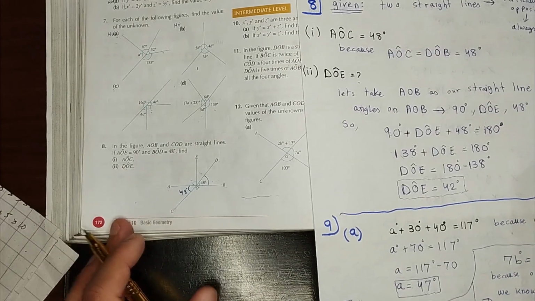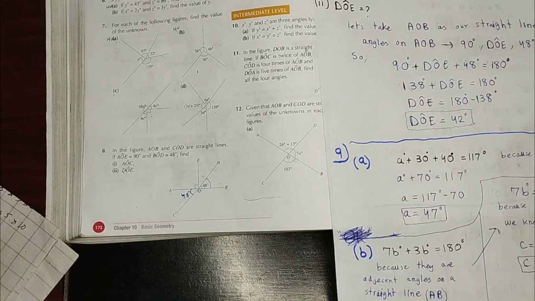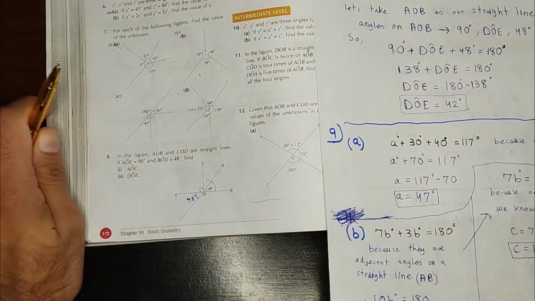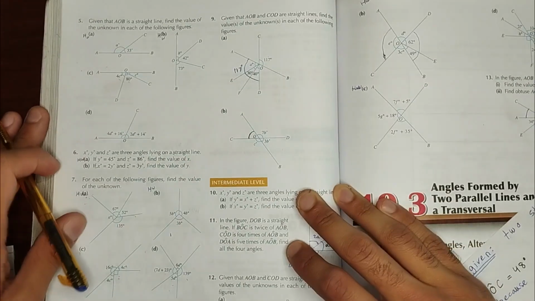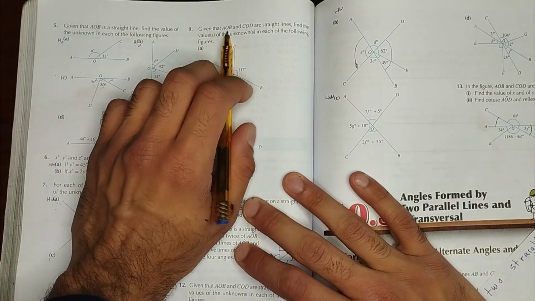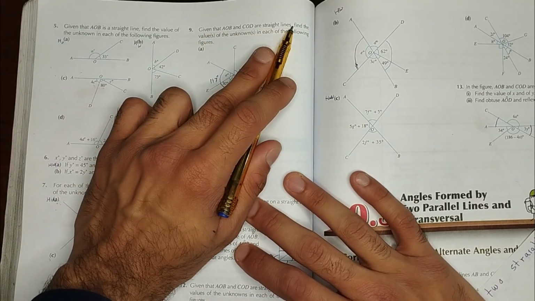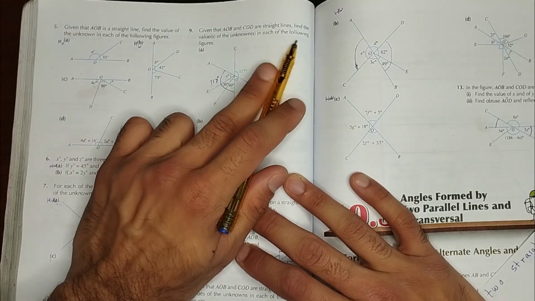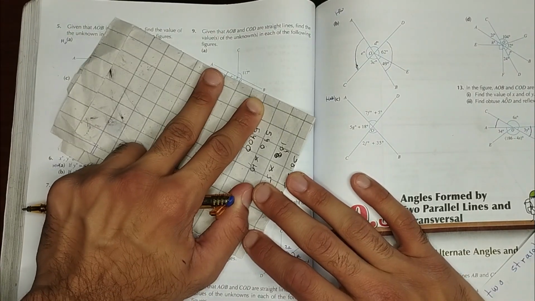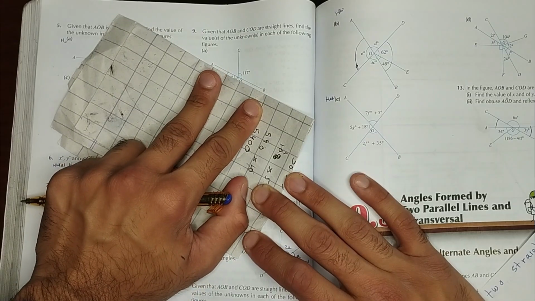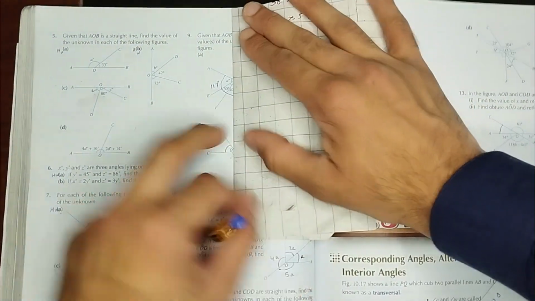Now going towards question number 9. I solved both parts of this question number 9. First, take a look at the question. Given that AOB and COD are straight lines, find the value of the unknown in each of the following figures. This is our first straight line, AB, and this is our second straight line.